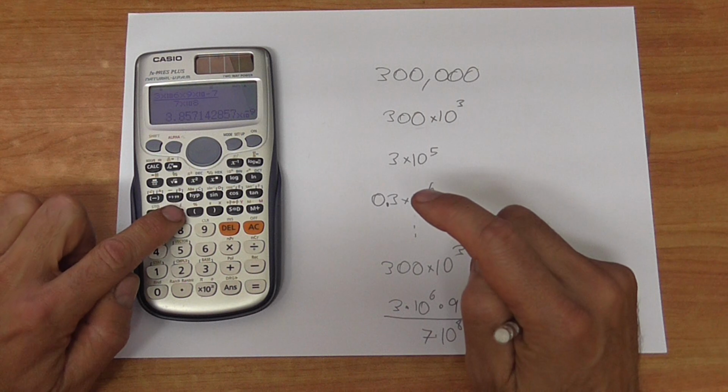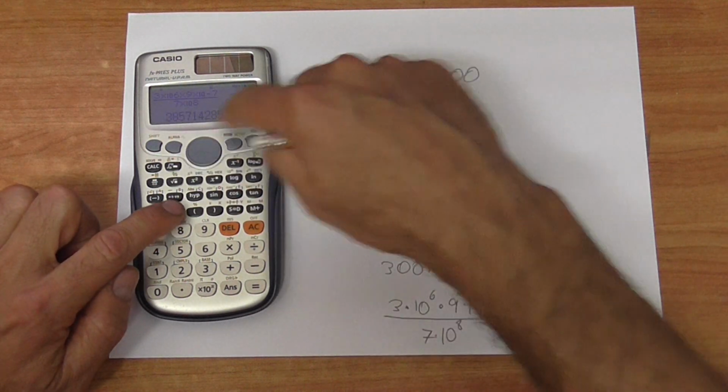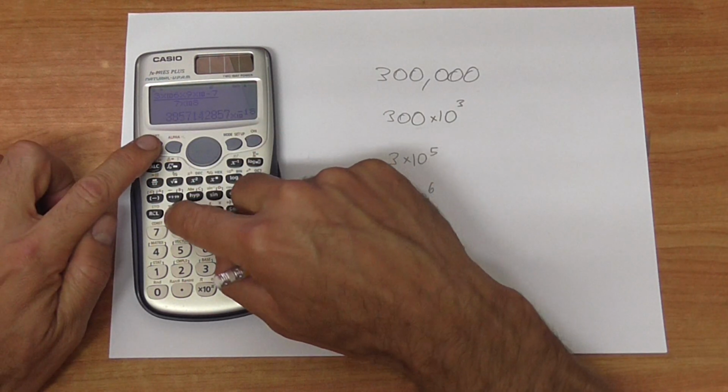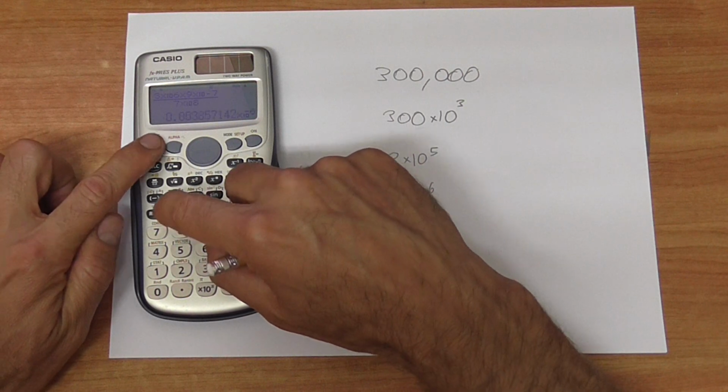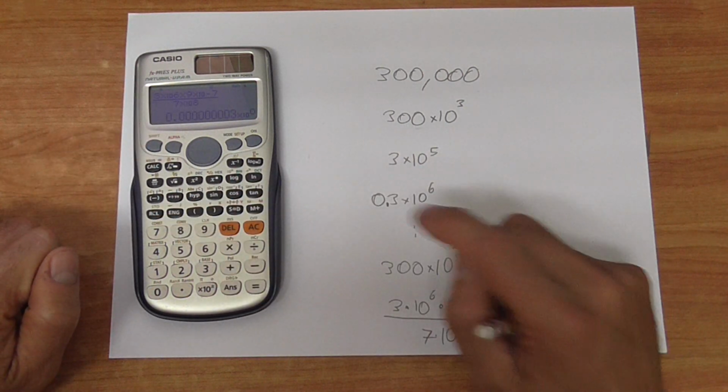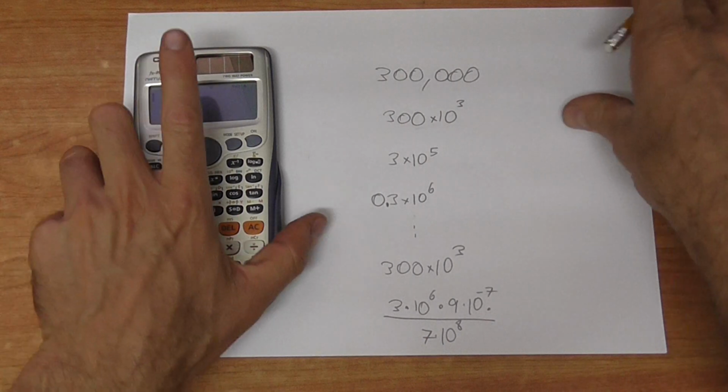If I press ENG, it moves it. You see, it moves it. If I press Shift ENG, it moves it again to the way I want to write it. Okay, more.